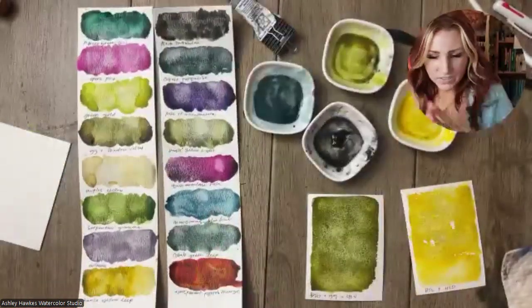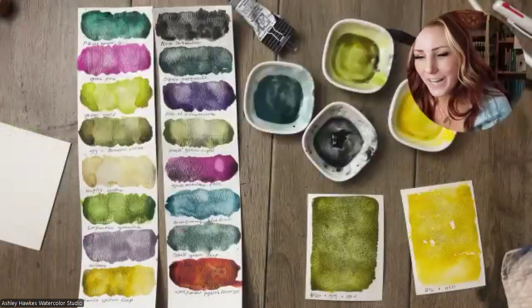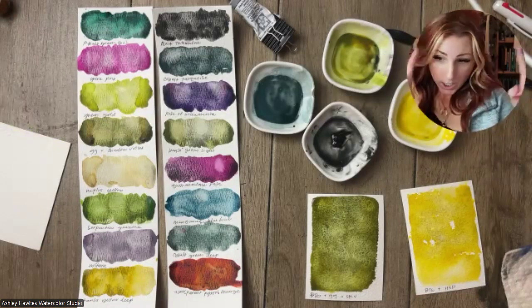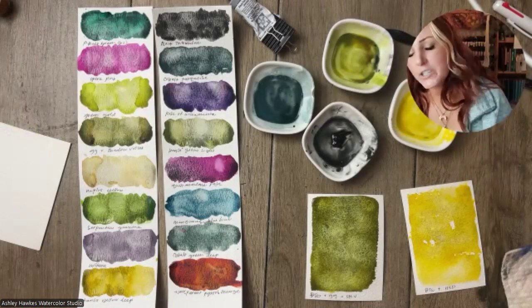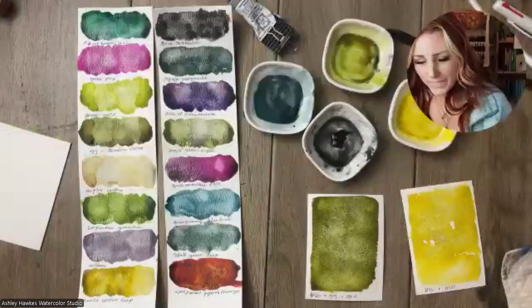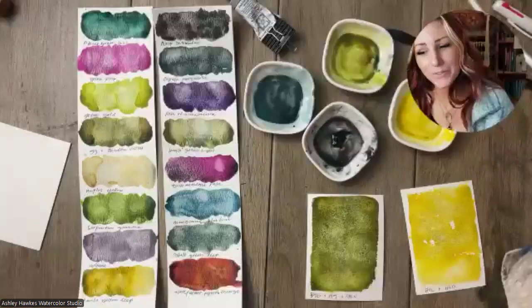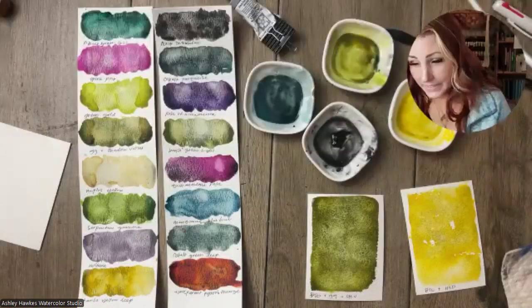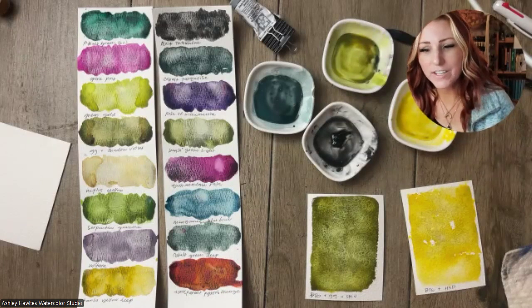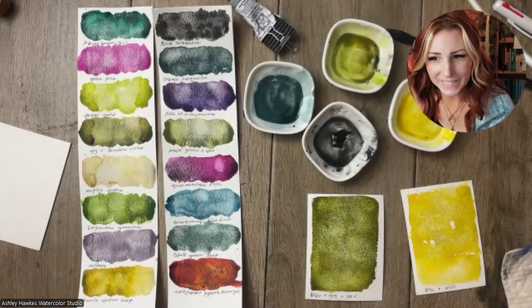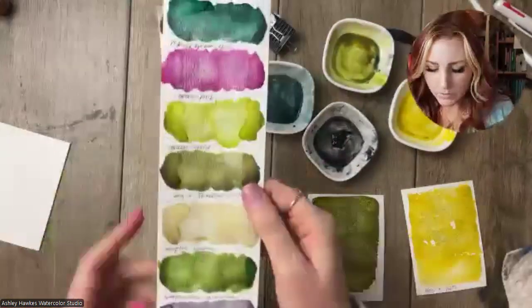So I've brought this up before. But so many companies right now, which we will not name, are coming out with their, I put it in quotations, super granulating or granulation sets, right? We've seen them all over the place. And the cool part about Daniel Smith, and the reason Daniel Smith hasn't come out with their own granulating sets, is because they don't need it. You already have everything you need in your palette to create any kind of super granulating situation.